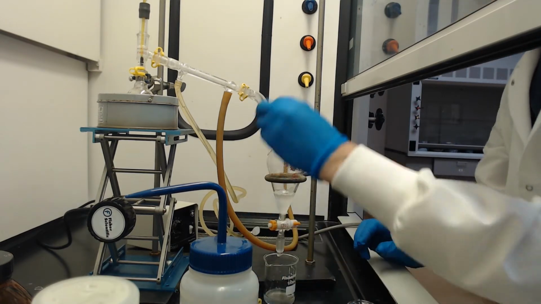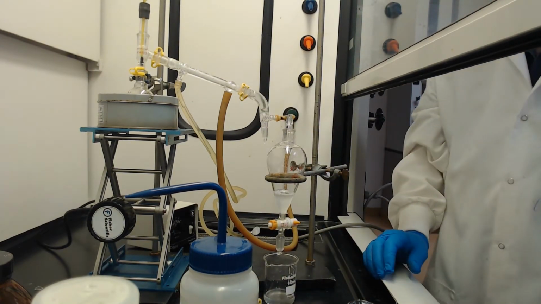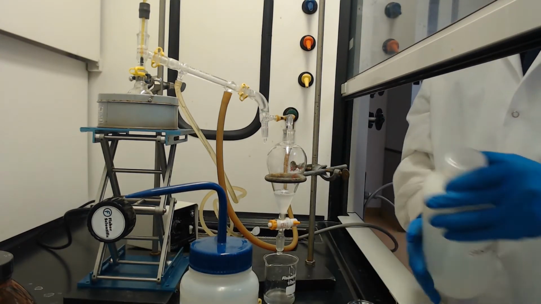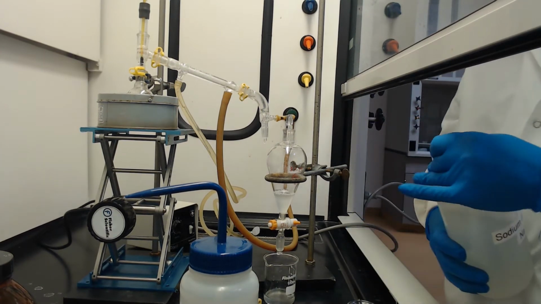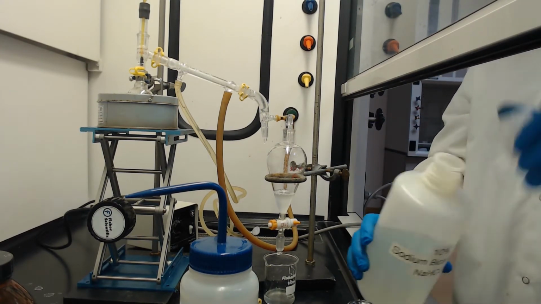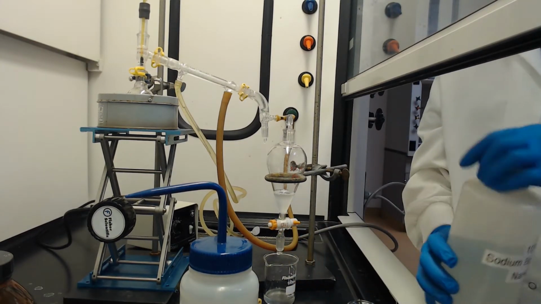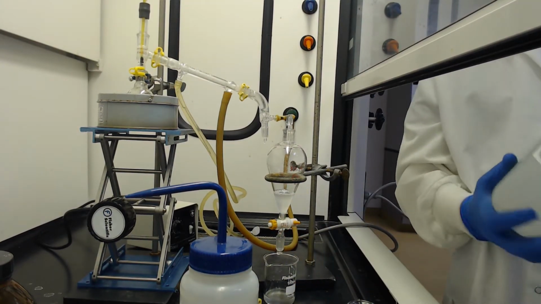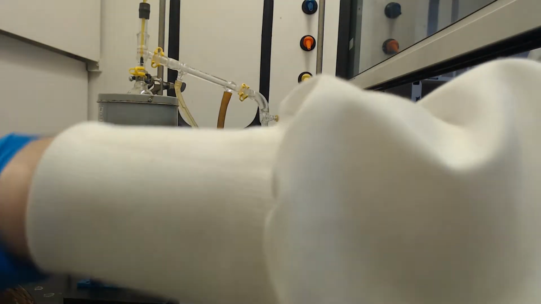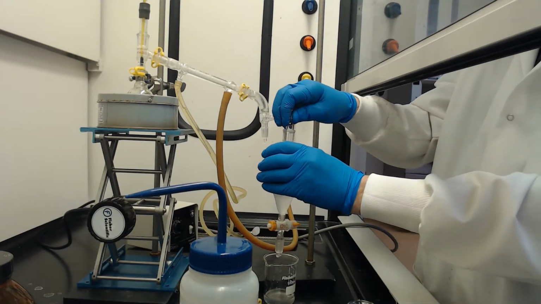I'm going to put this on here because our product is pretty volatile and it'll come out. The next wash, we're going to do 10 mils of bicarb. So I'm just going to pour this here, approximately 10 mils. There it is. Okay, so this is a base, and this is going to generate, we believe, CO2 when it reacts, because this is acidic.